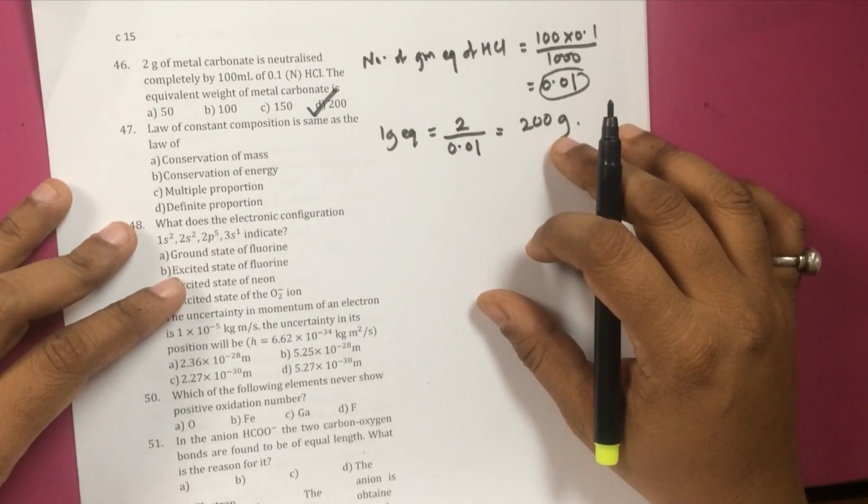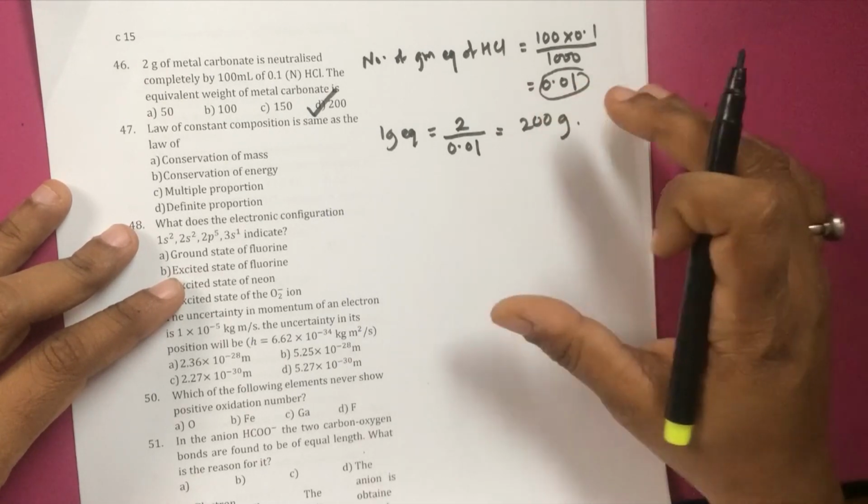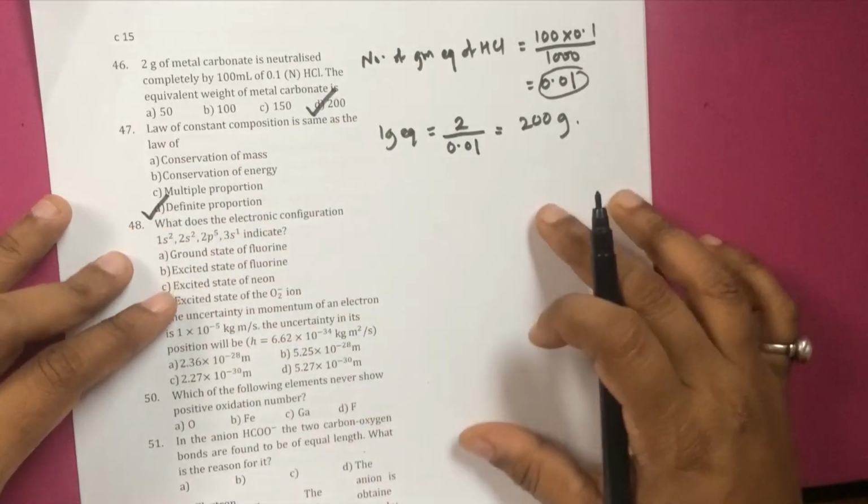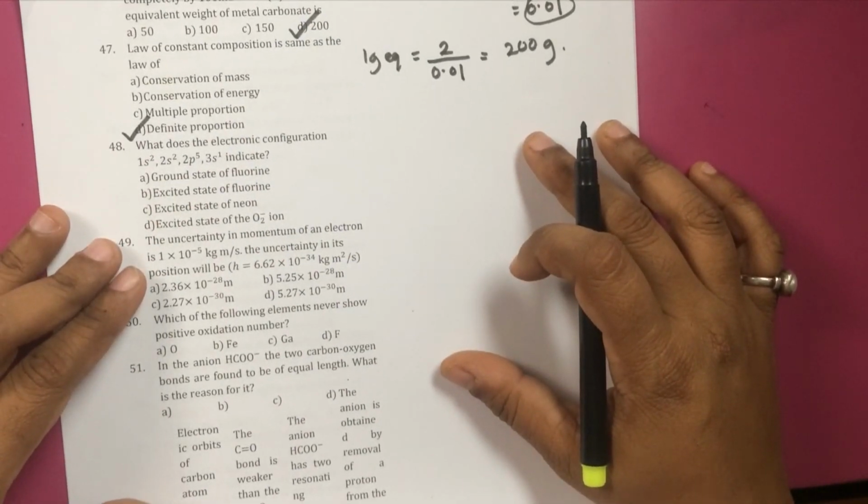Question number 47. The law of constant composition is the same as the law of conservation of mass, conservation of energy, multiple proportion, or definite composition? The constant composition is the definite proportion. Therefore, option D.